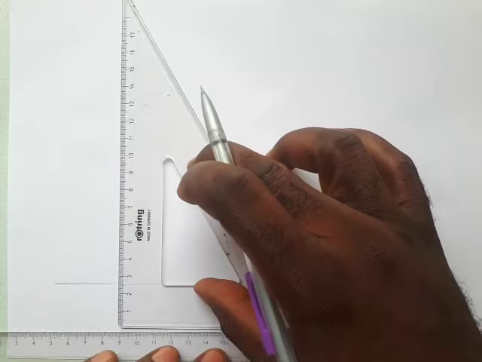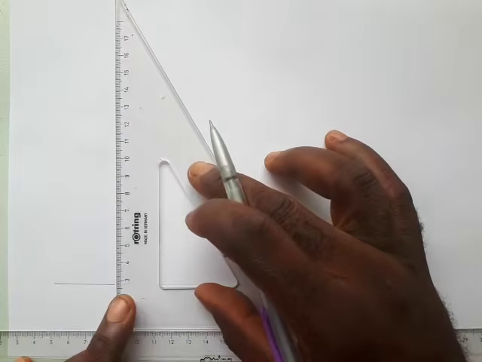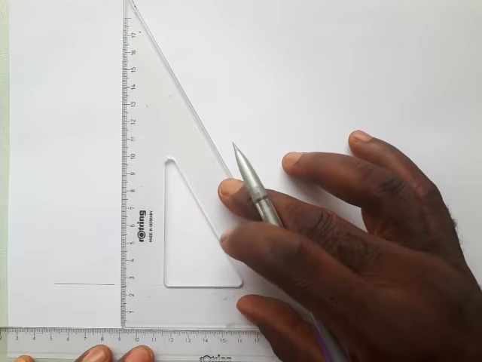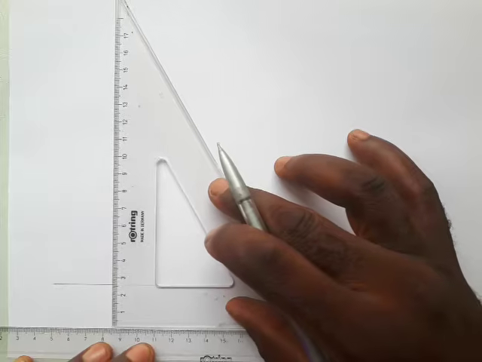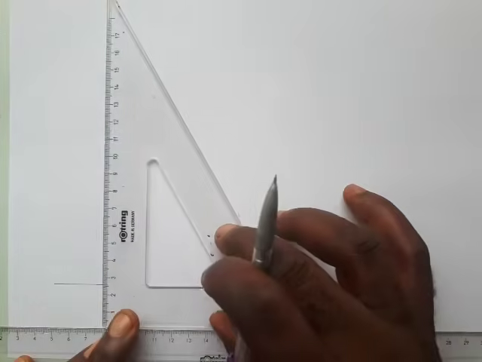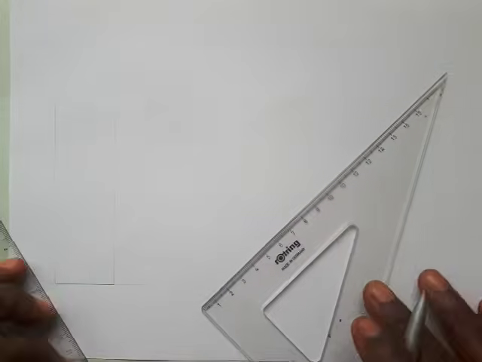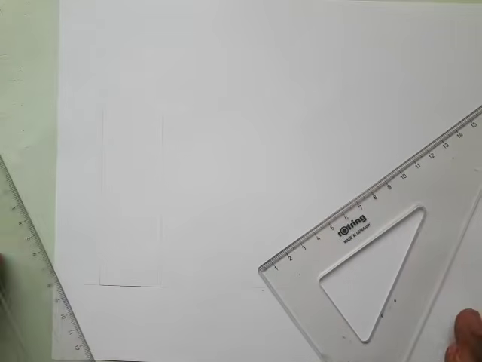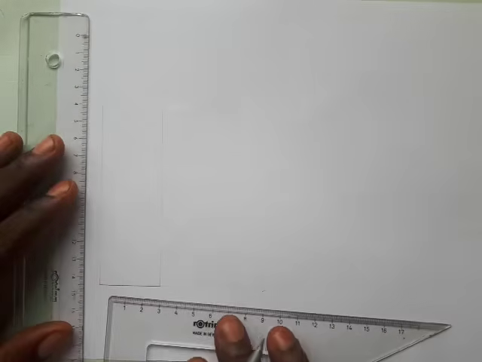Once you're satisfied, you support with your ruler. Okay, so you transfer to this point here. Draw a thin line up. Transfer to this other point. I assume you already know how to do all of this, but I just have to go through the process so you can understand as well.